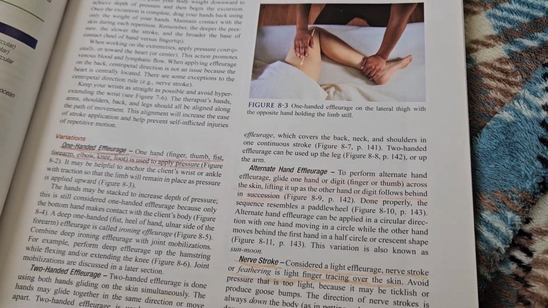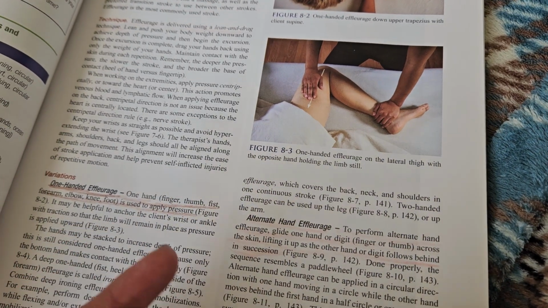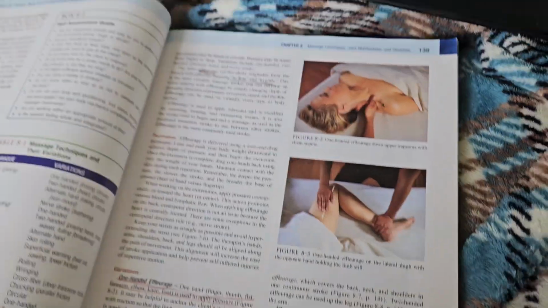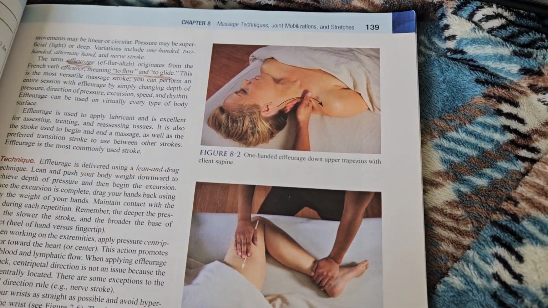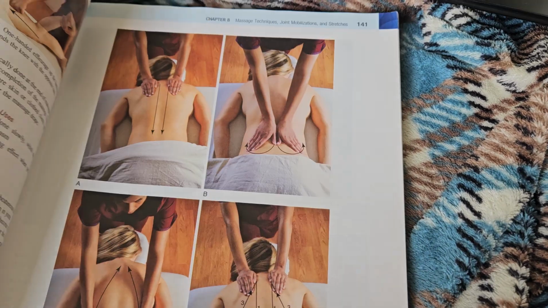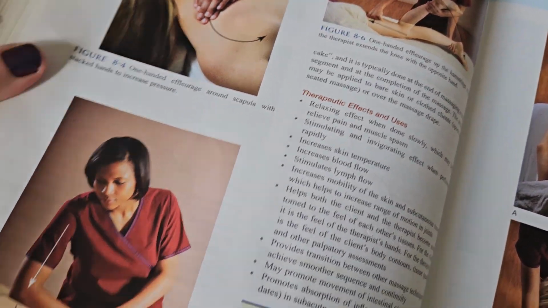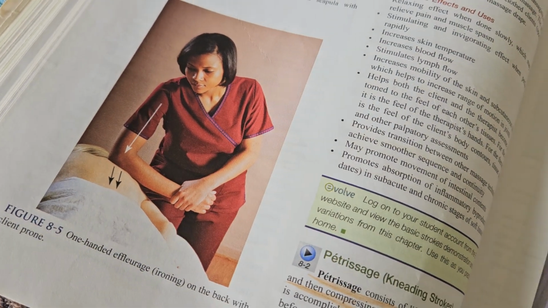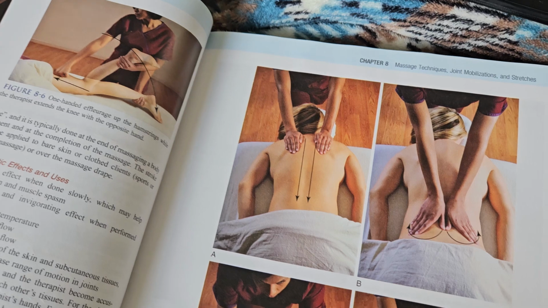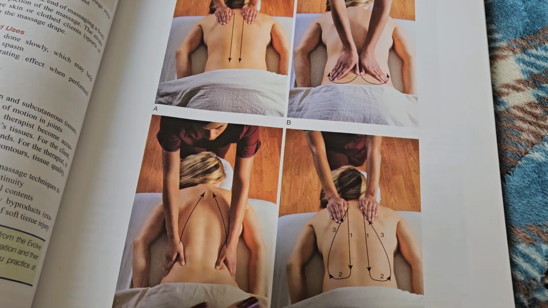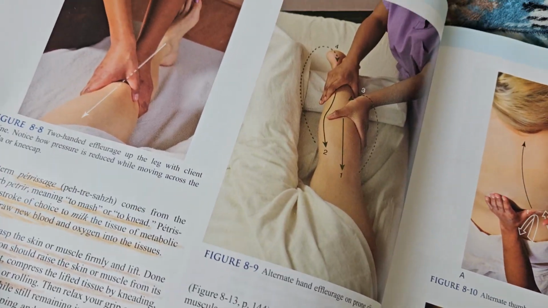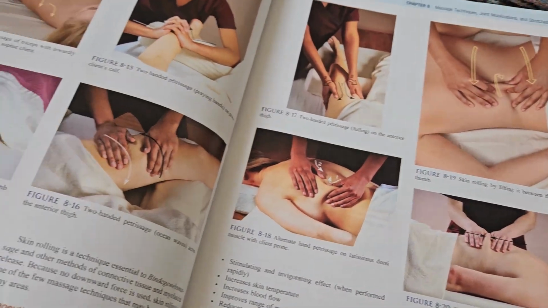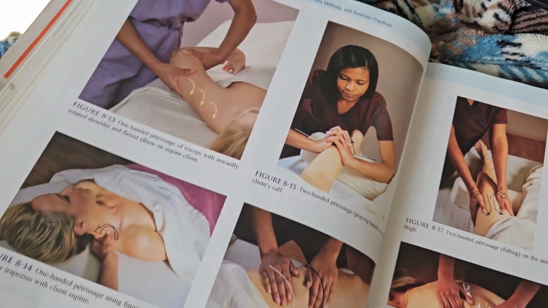Okay. So then they go into all the massage techniques, joint mobilizations, and stretches. So we'll just look over the pictures, different things. Again, this is pretty much how I was using my forearm on the back or on the arm or on the leg, and I was trying to gauge the pressure. So what are you supposed to do? There are videos, so we will look at the videos later.